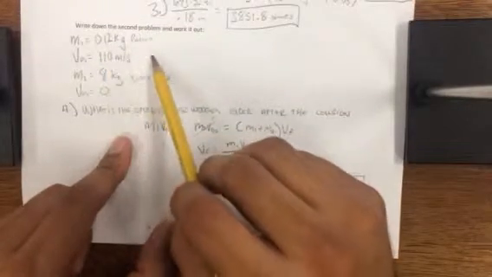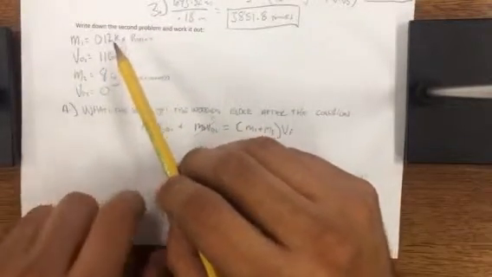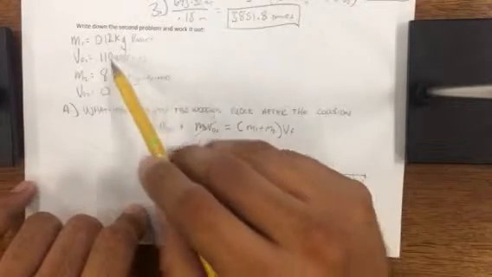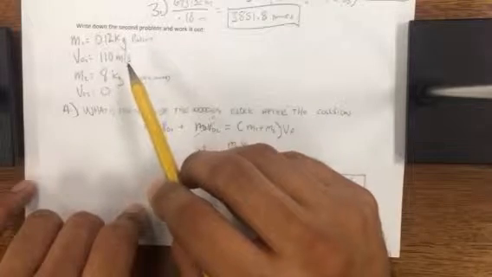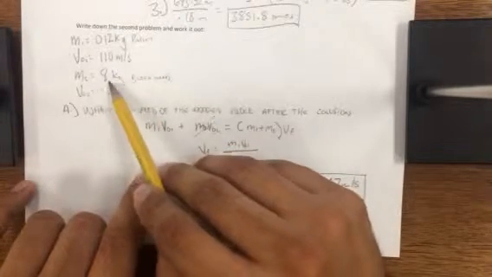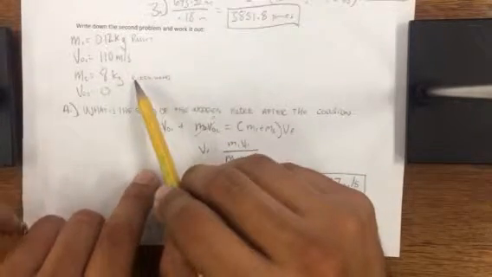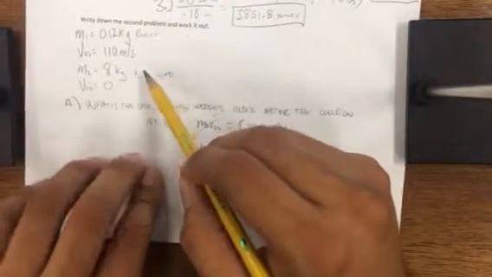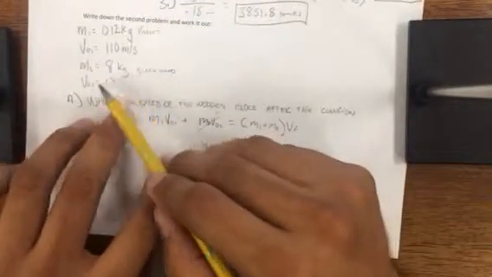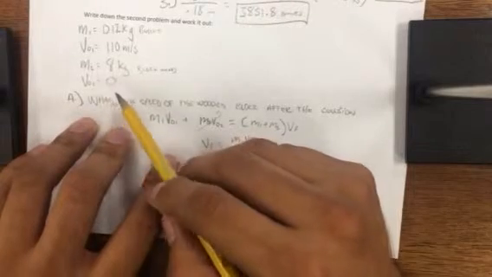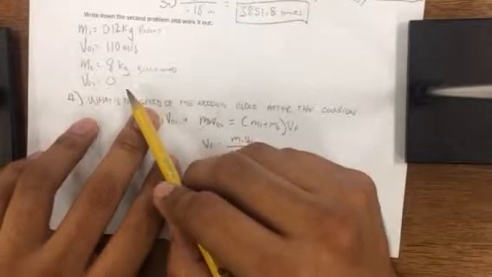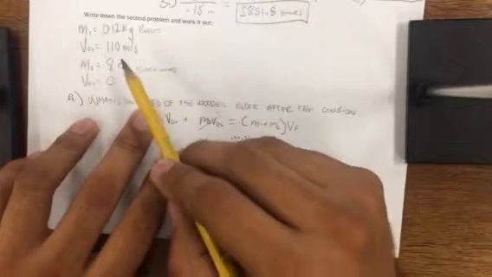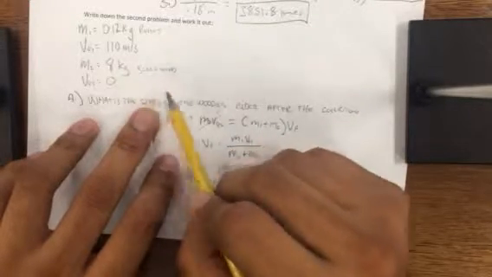0.012 kilograms is traveling with an initial velocity of 110 meters per second when it strikes a wooden block. The wooden block will be 8 kilograms, and the initial velocity of the wooden block is 0. It's at rest. The bullet will be embedding itself in the block after the impact. They will slide together.